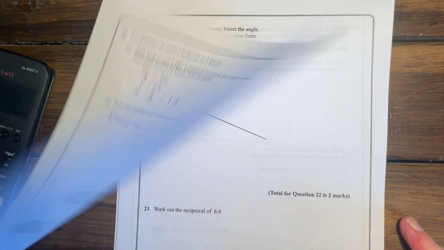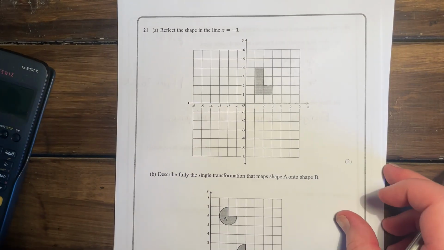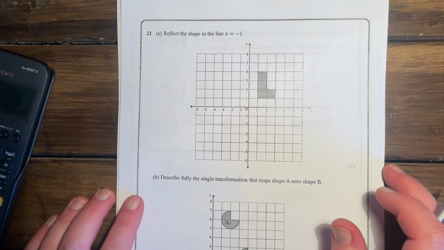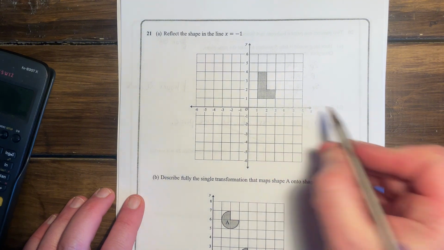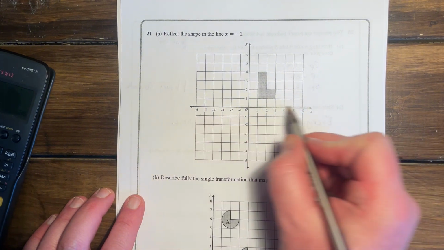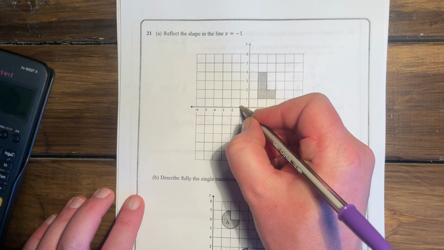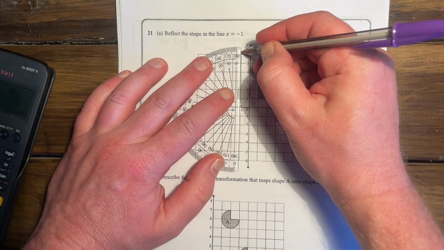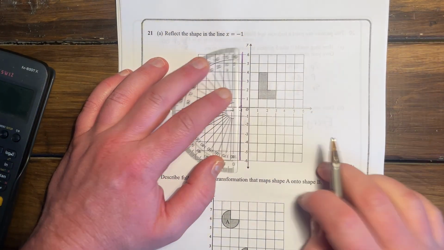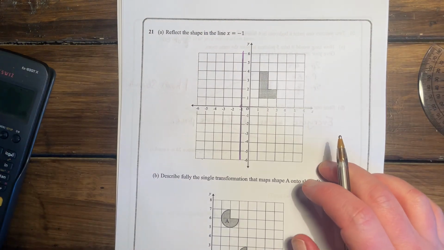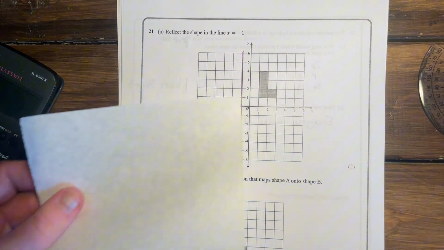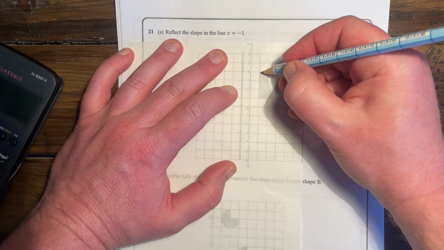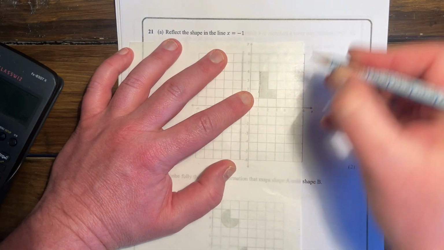Okay, we've got question number 21. Right, okay, so reflect the shape in the line x equals -1. Here's the x-axis. Where is the number -1? It is there. Therefore, that is going to be my mirror line. I know a lot of students can kind of get away with doing this without tracing paper, but I'm a big believer that if you do it with tracing paper, you can pretty much guarantee not getting it wrong. So I'm going to trace over my shape.